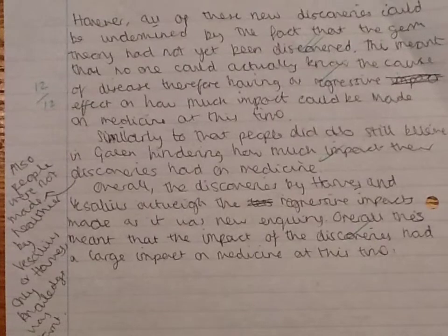A strong answer because, of course, it's got certainly, however, and all the way through it, explicit judgments, complex judgments on how much of an impact it had. Look in the introduction. It's a complex judgment because it says it did have an impact, but in some ways it didn't because germ theory hadn't been discovered yet. A very strong response.